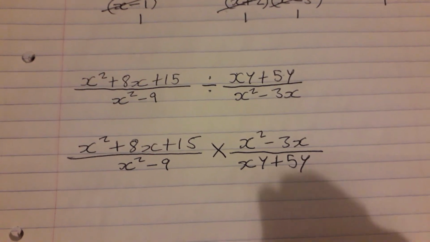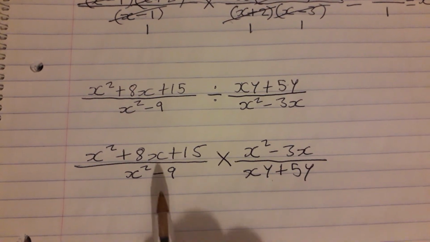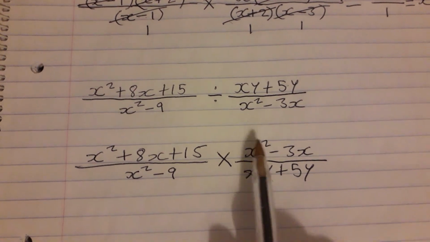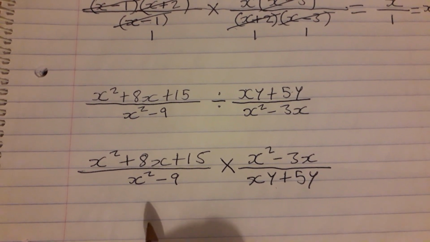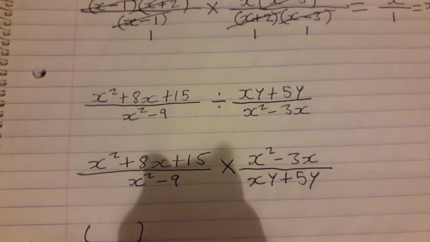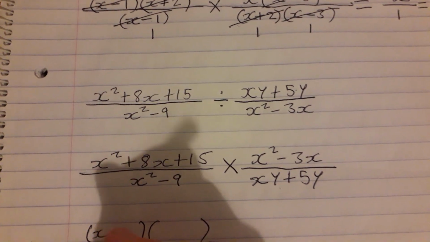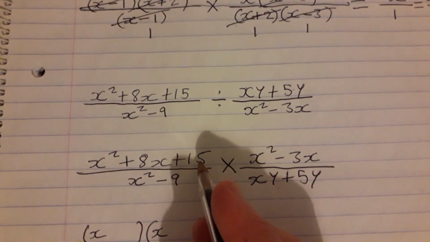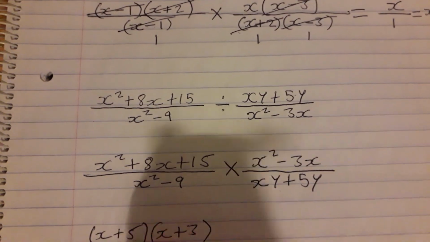Now we're ready to go and do the exact same thing as we did last time. We have 1, 2, 3, 4 different expressions. All of them can be factorized, and that's the first thing we're going to do, is factorize each of them. So rewriting this as the product of two factors, it's going to be x, 15 is 3 5s, so plus 3 plus 5.